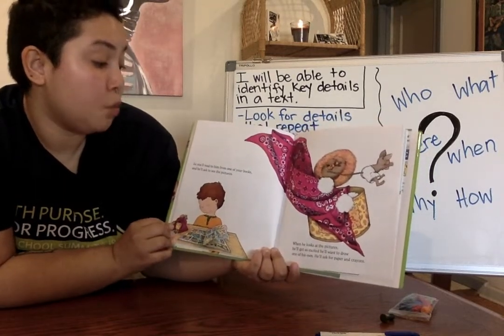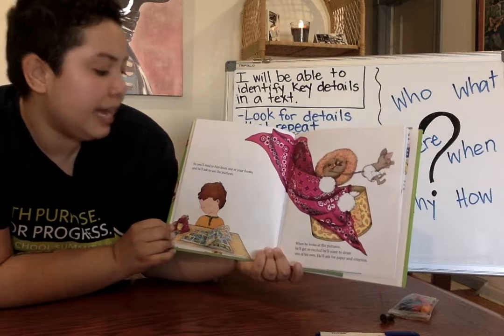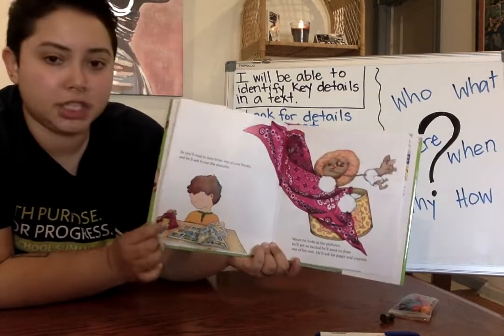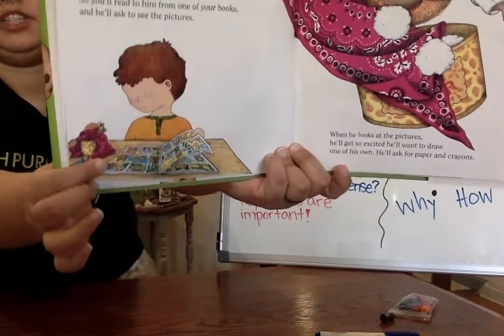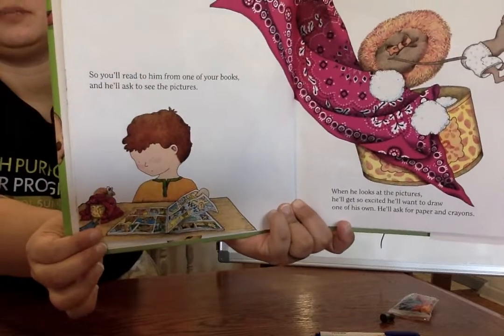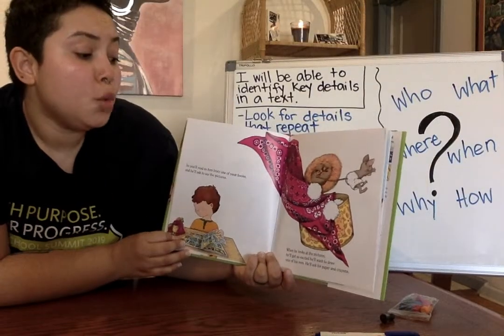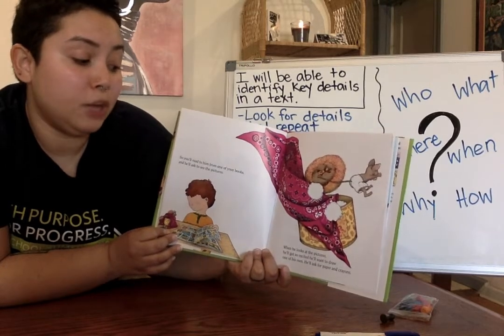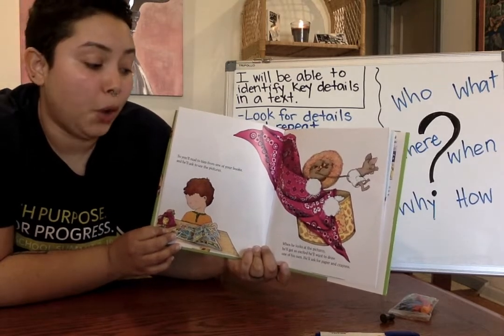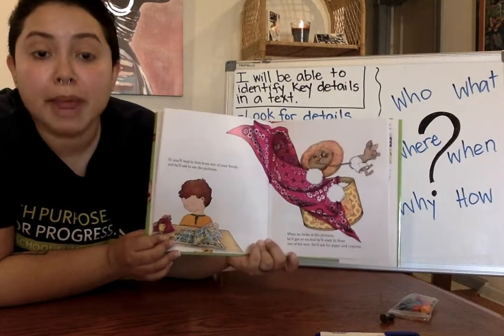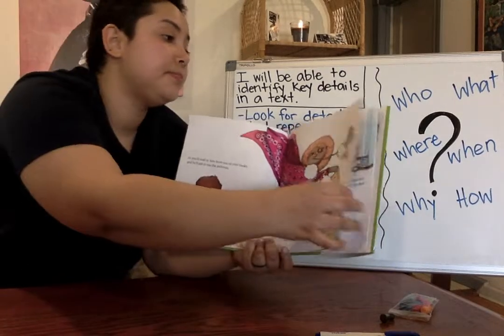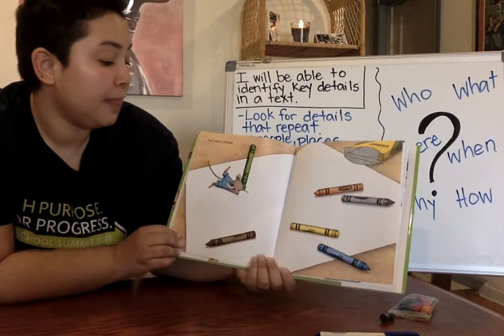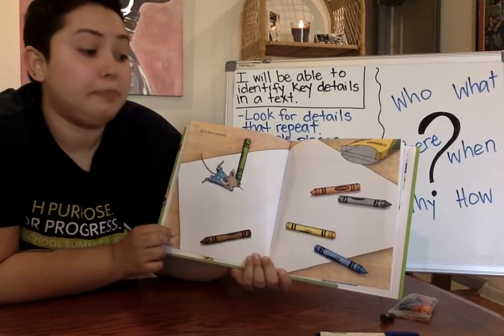You'll read him one of your favorite books, and he'll ask to see the pictures. Here's the mouse asking to see the pictures. When he looks at all the pictures, he'll get so excited, he'll want to draw one of his own. He'll ask you for paper and crayons. He'll draw a picture.